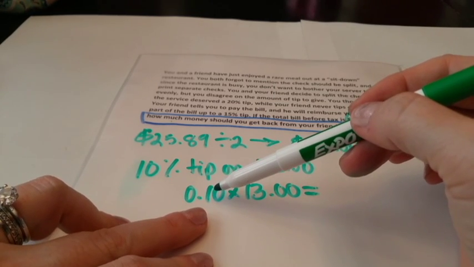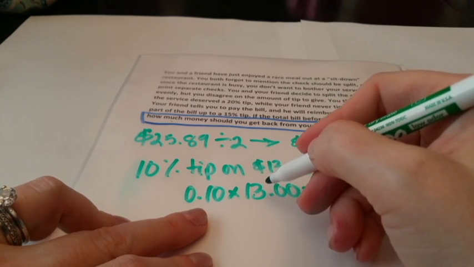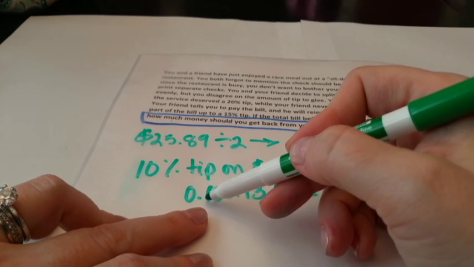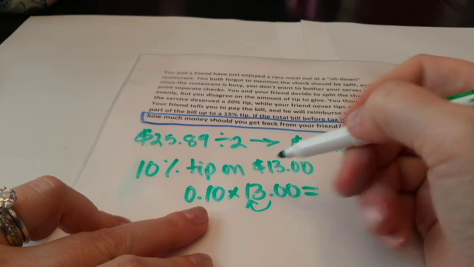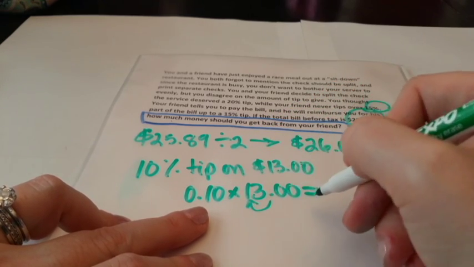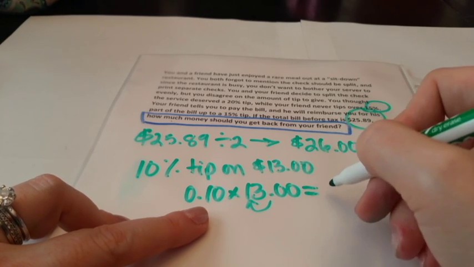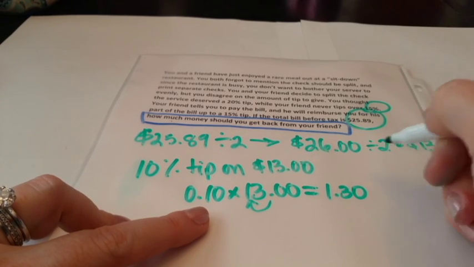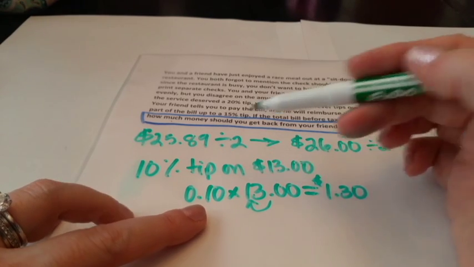So if when we multiplied by a whole number of 10, we moved our decimal point to the right, when we're multiplying by a decimal, we're going to end up moving our decimal point one place to the left. So 0.10 times $13, or 13.00, is going to end up being $1.30. So that is our 10% tip.